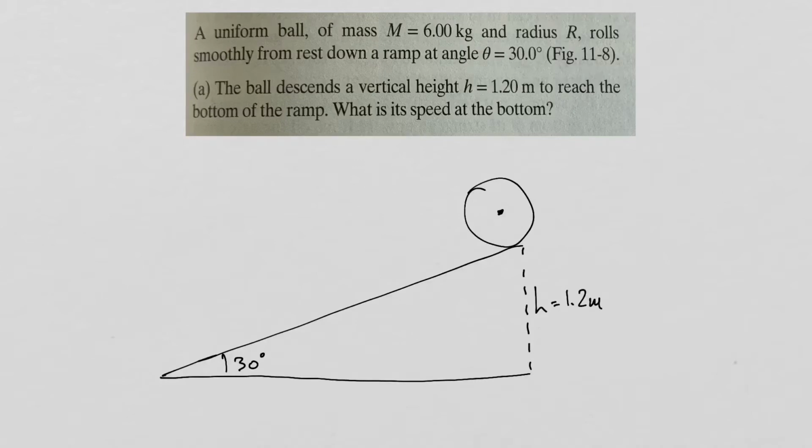We have the incline or the ramp at 30 degrees from the horizontal. The ball starts from 1.2 meters above the ground level, and it's going to roll smoothly without slipping down the ramp. And the question is, when the ball is at the bottom of the ramp, what's the velocity with which the ball is moving? So essentially, what is the velocity of the center of mass of the ball?